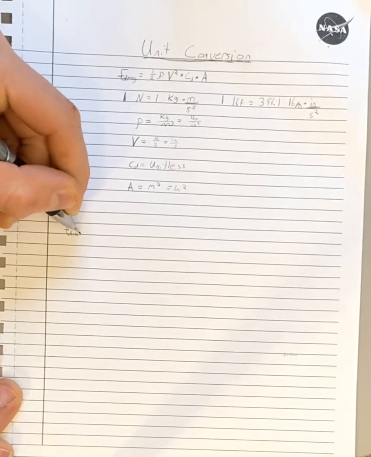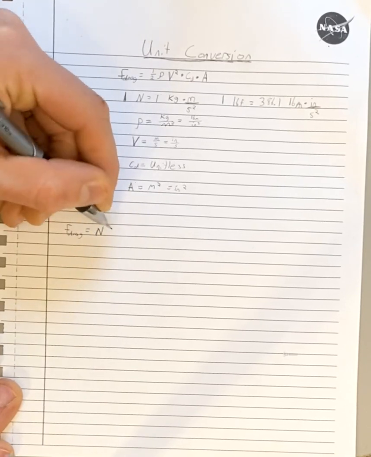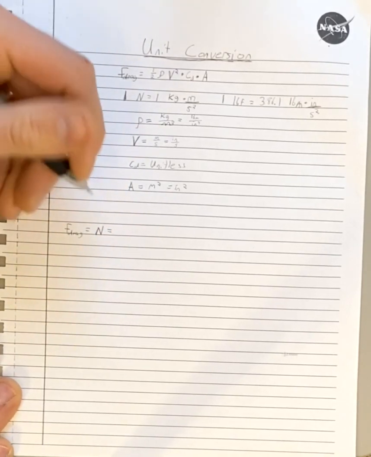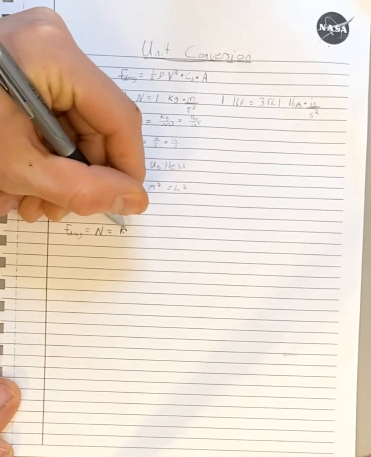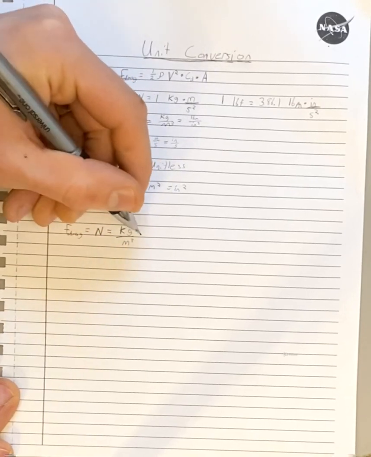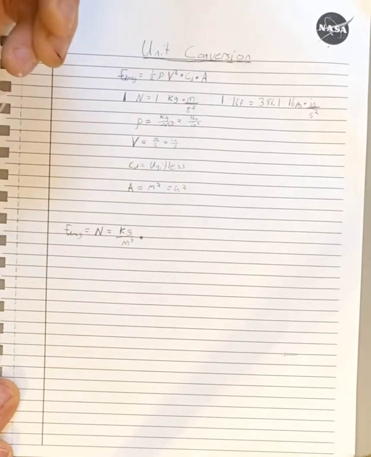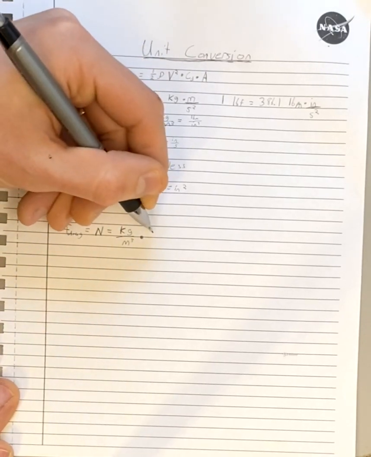Force drag equals newtons of force is equal to kilograms per meter cubed times velocity squared.